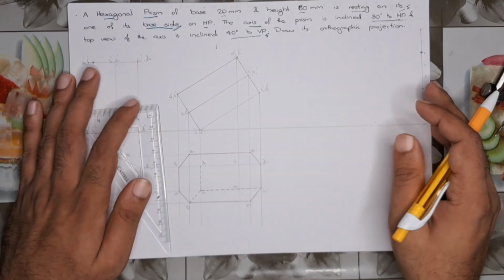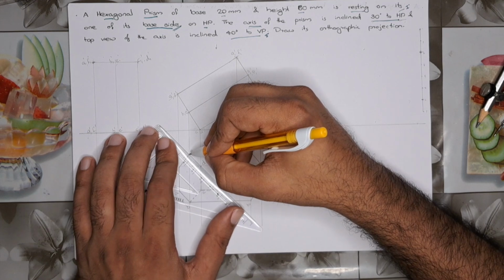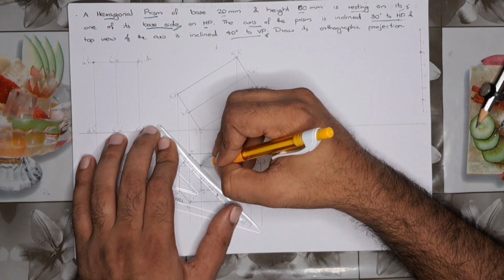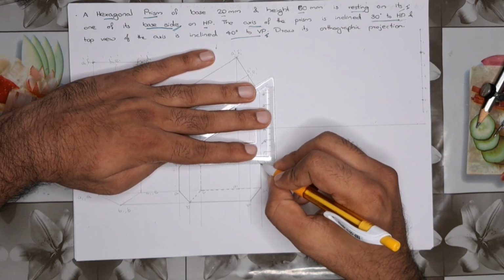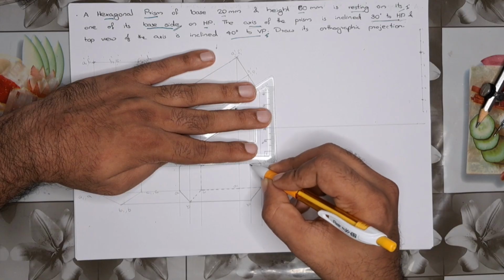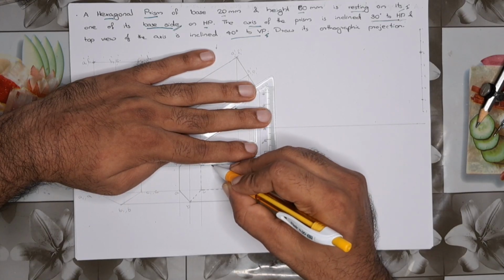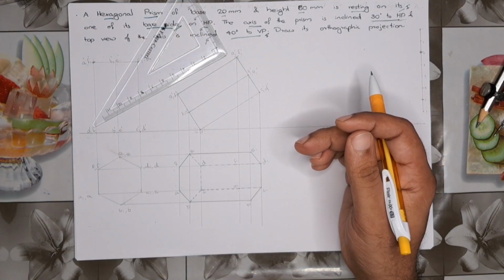Similarly, there are three lines from D also. The DC is already connected, DE, then DD1, now connected. So now we clearly connected the hidden edges.